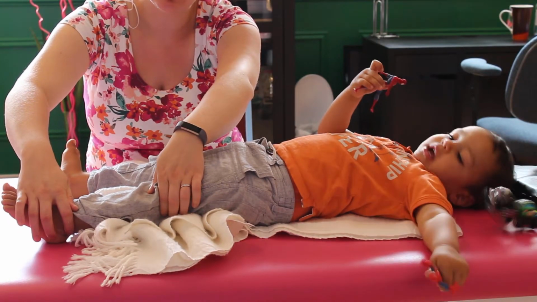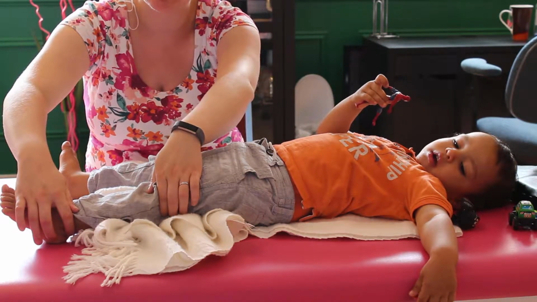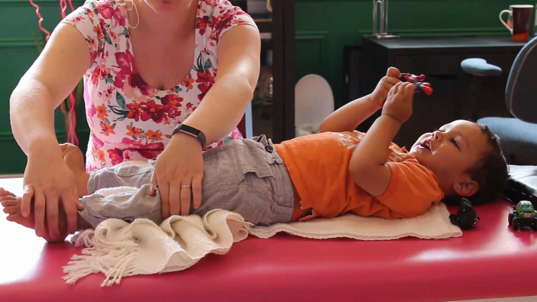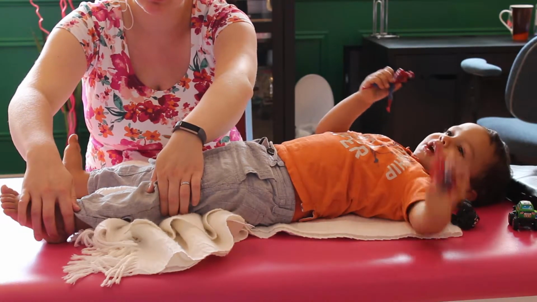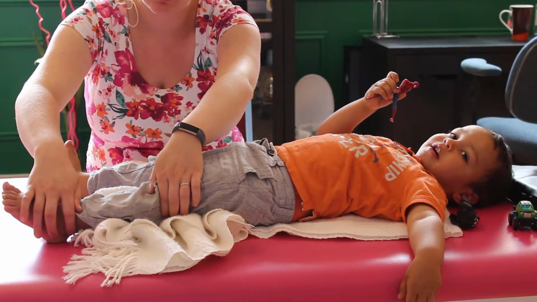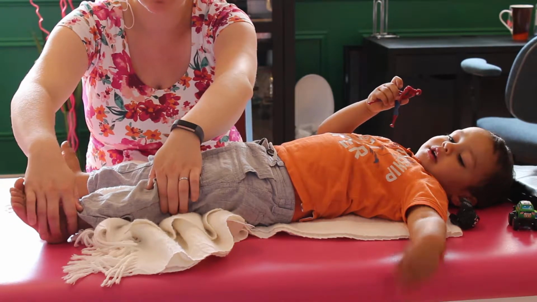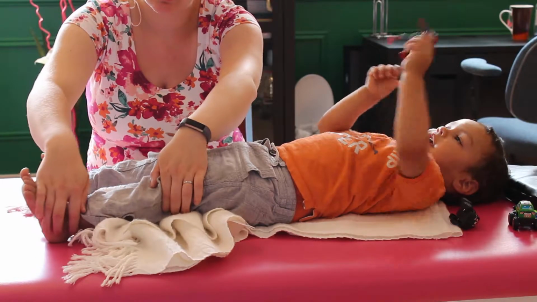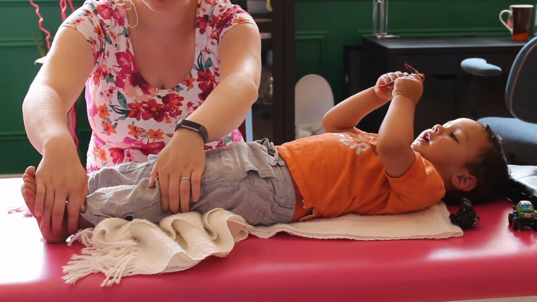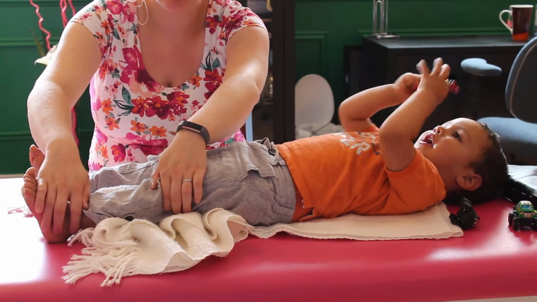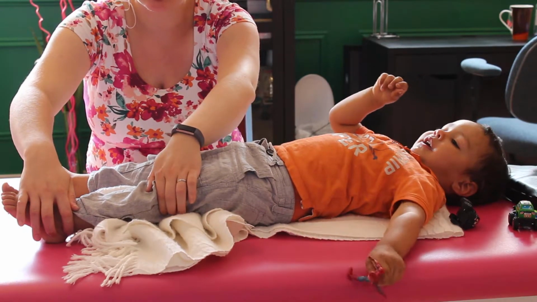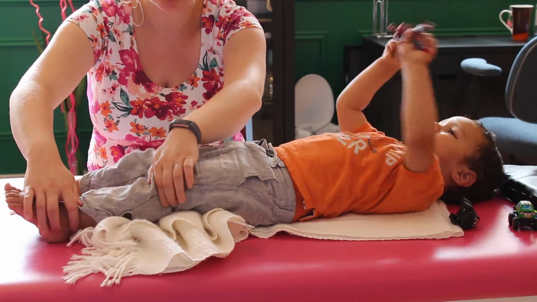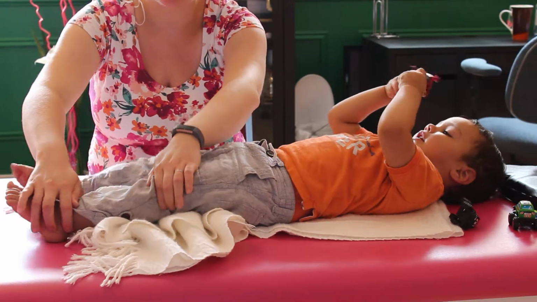The fibula on the left, the distal portion is restricted. So I'm going to just follow that craniorhythmic impulse. And as you follow it, you'll find that there is the release of the fascial tension and the restoration of the craniorhythmic impulse.